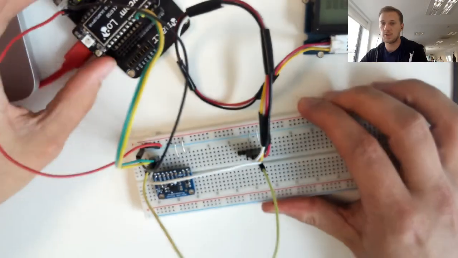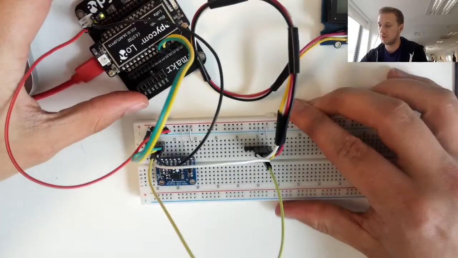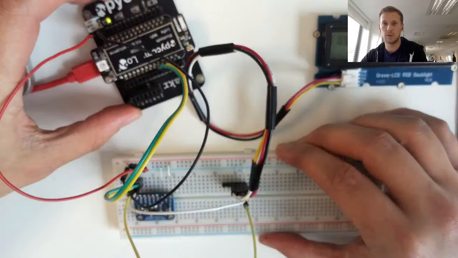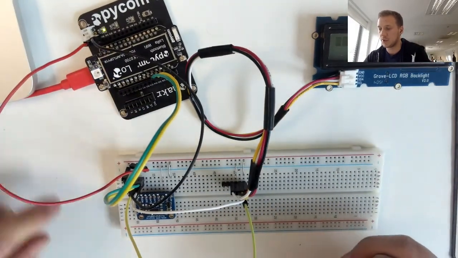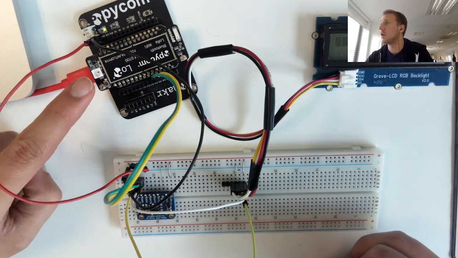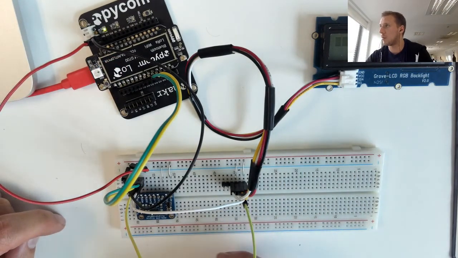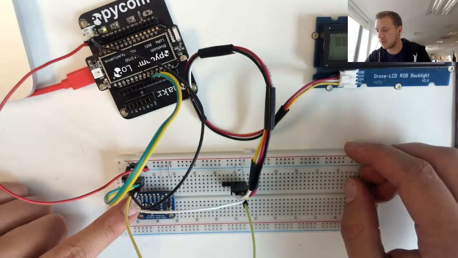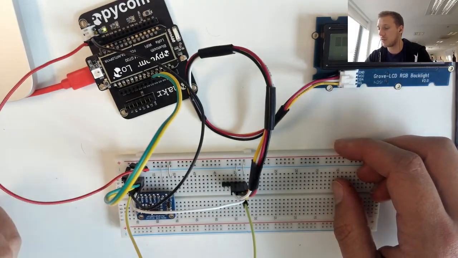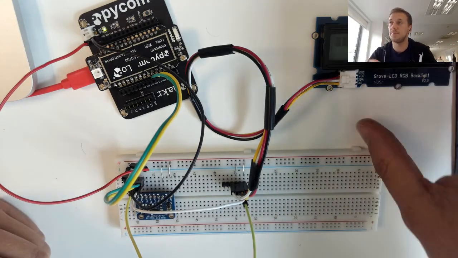So you can see what I've got here. I've got two different boards. I've got the expansion board, which is connected up via the I2C bus, to a breadboard, and that's got an ADXL345 accelerometer, and then an LCD screen.